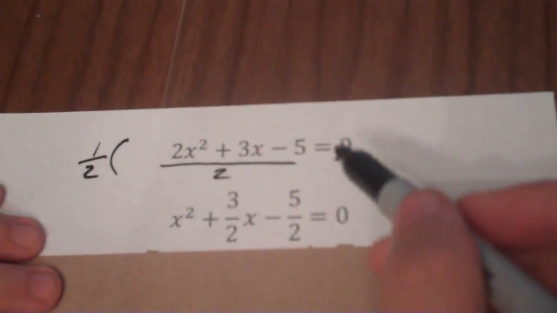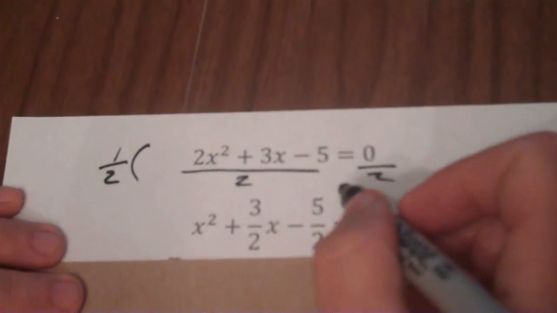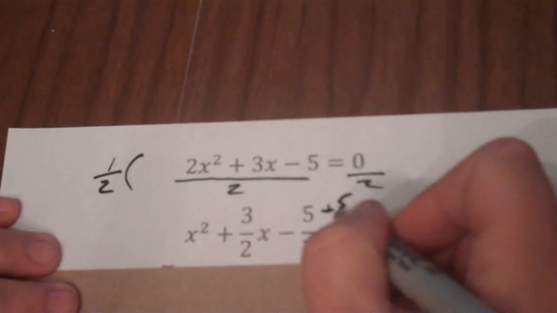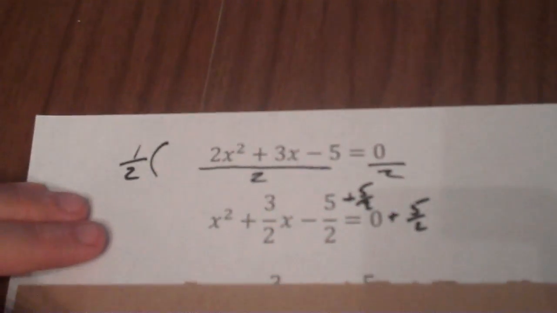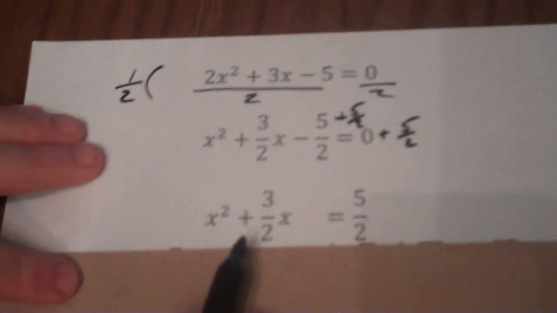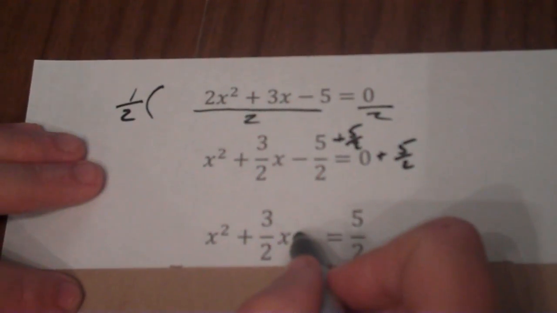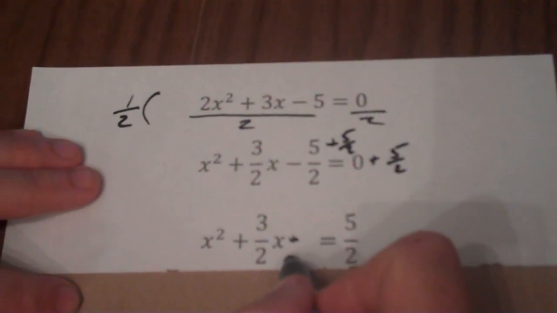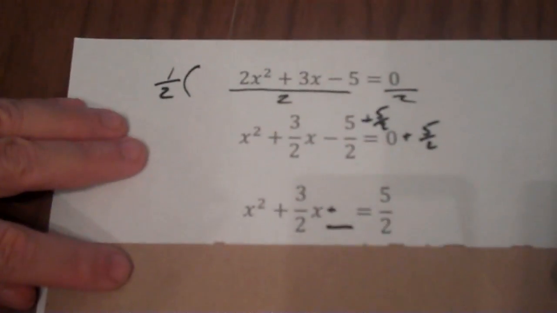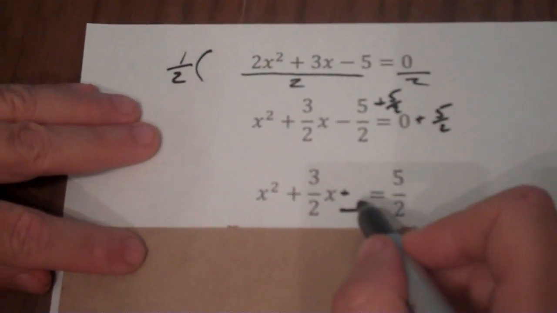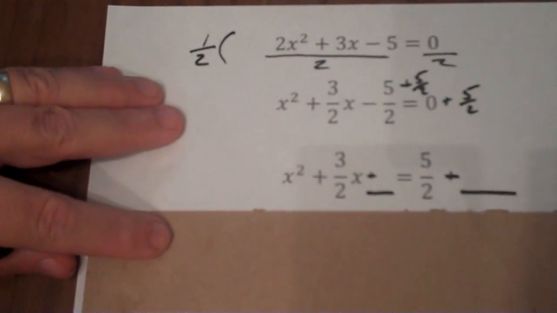Now at this point, once again, this constant on the right side is the one that's preventing me from completing the square. What I'm going to do is add 5 halves to both sides of my equation. Now, on the left, that leaves me with my first 2 terms, and on the right, I have my 5 halves. What I now need to determine is this last term right here. I need to determine what number needs to go there in order to complete the square. Again, the only thing I know about that number is it needs to be positive. Whatever that number is, I will also have to add to the right side.